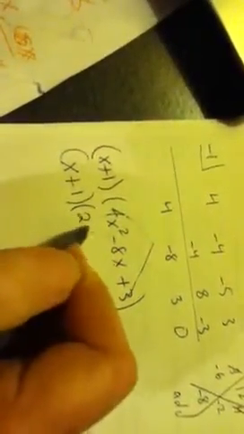And then check it, negative 1 times negative 3 is 3. So now I know my factorization is 2x minus 1, 2x minus 3.